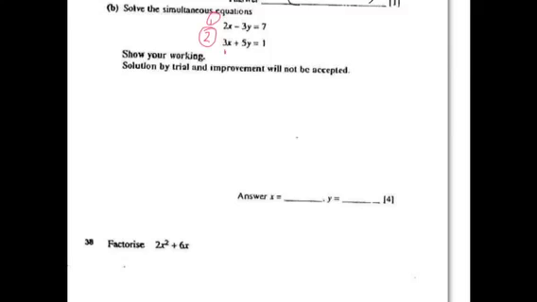So we've got a 2x and a 3x at the minute, so I'm going to change equation 1 and equation 2 so that they both have 6x as a term. So equation 1, to get it to be 6x, I've got to multiply it by 3. So that's going to give me 6x minus 9y equals 21.